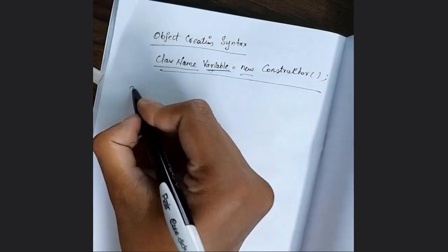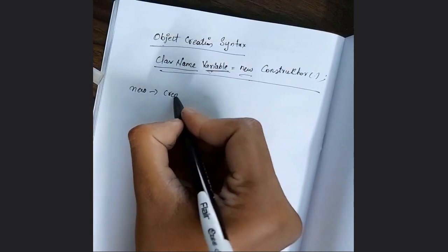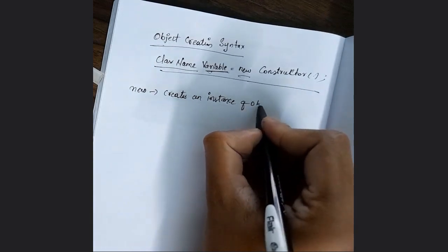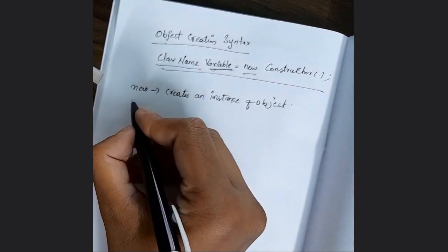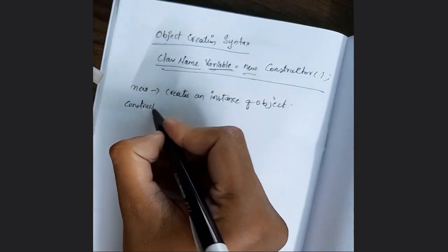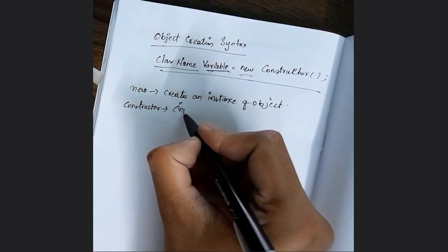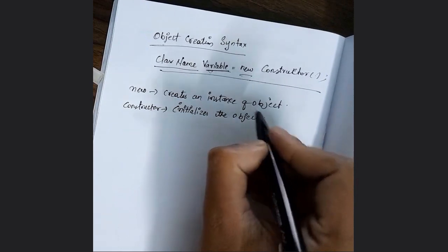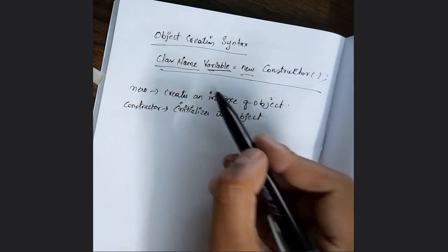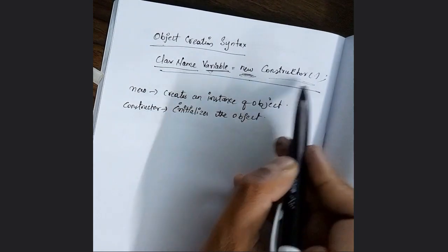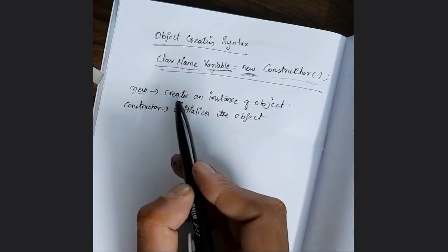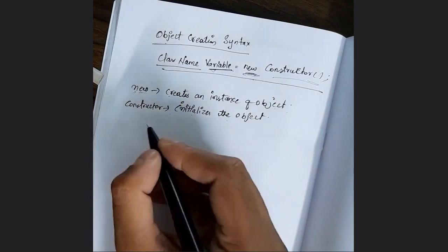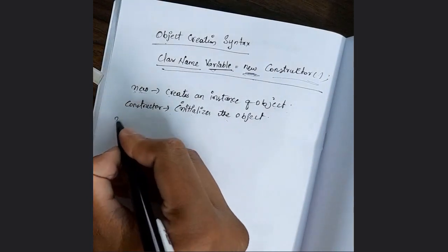New keyword, what does a new keyword do here? New keyword creates an instance of object. And constructor initializes the object. So this is the object creation syntax and the working process of new and constructor. So what does new do here? New creates an instance of an object. Constructor initializes the object.